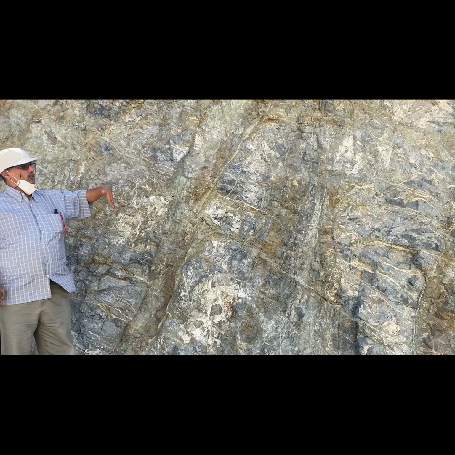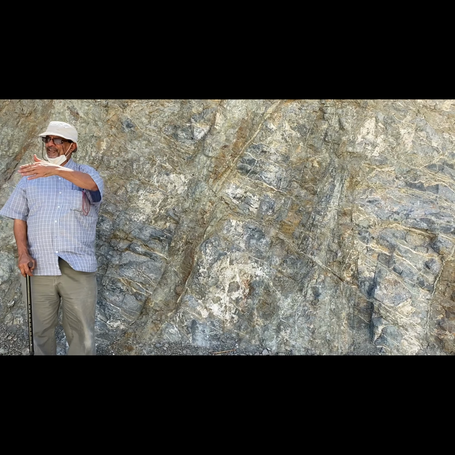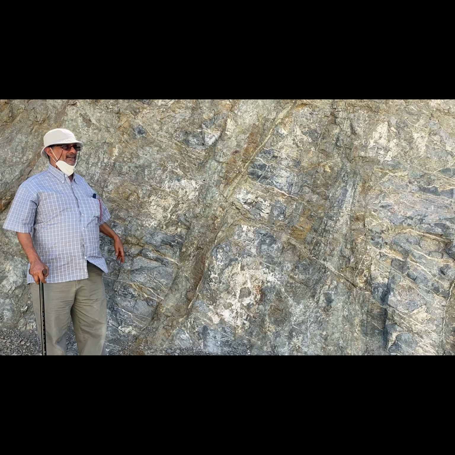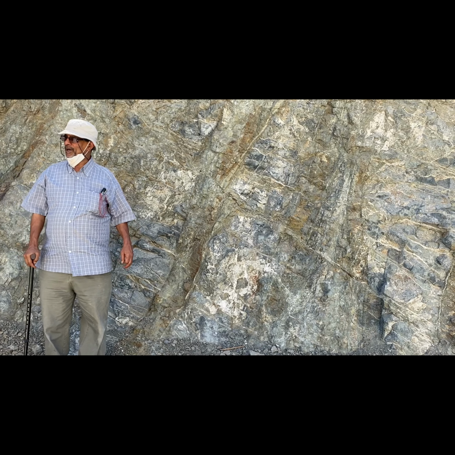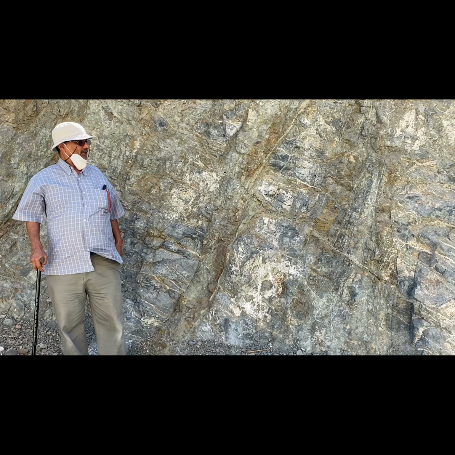Unfortunately, most of those exposures of the sheeted dikes have been blocked by the new house construction here. So this is the only outcrop that probably remains, and probably a year from now or less, it will be covered totally, and we will not be able to find it here.